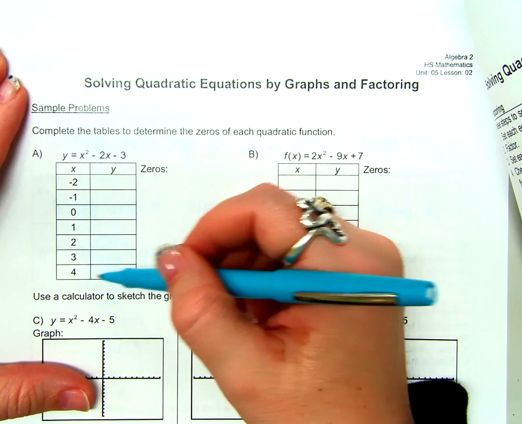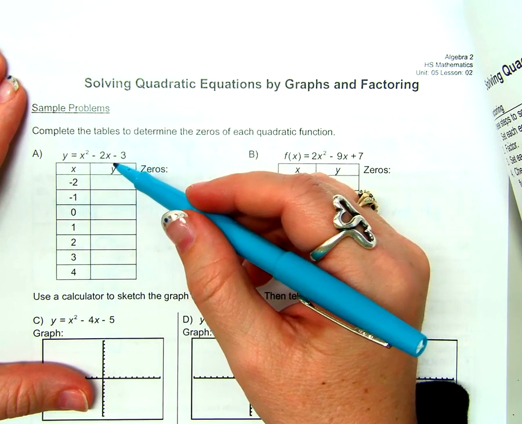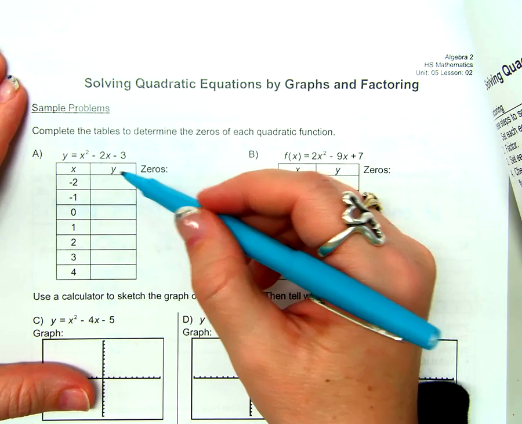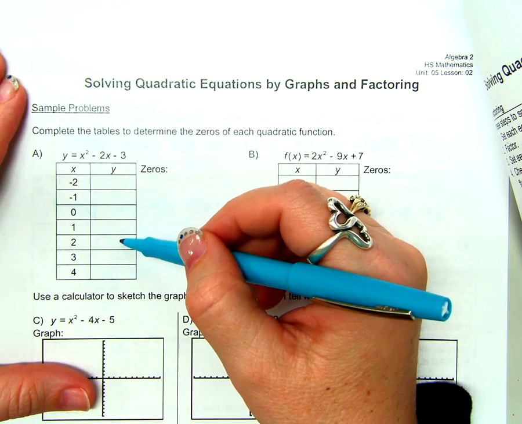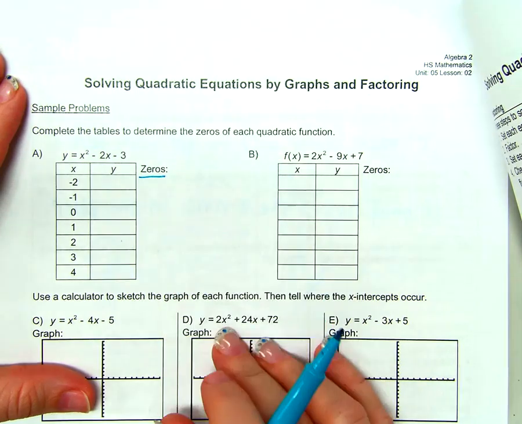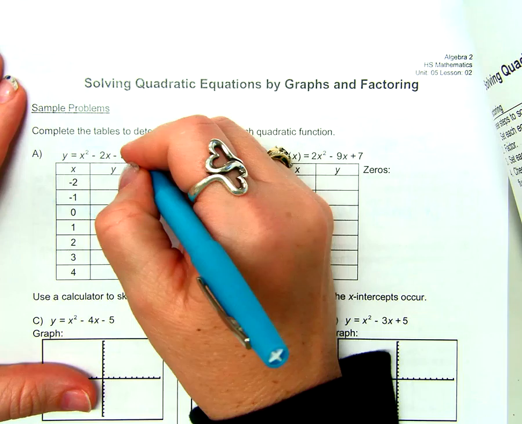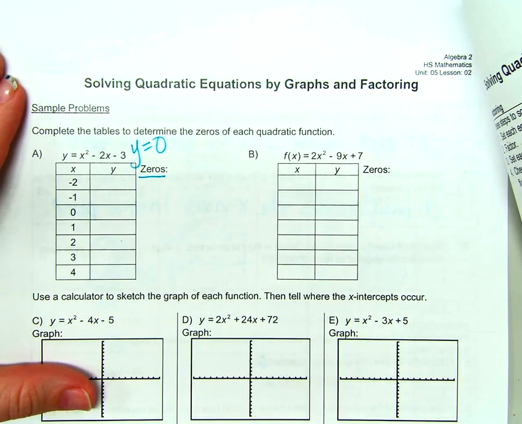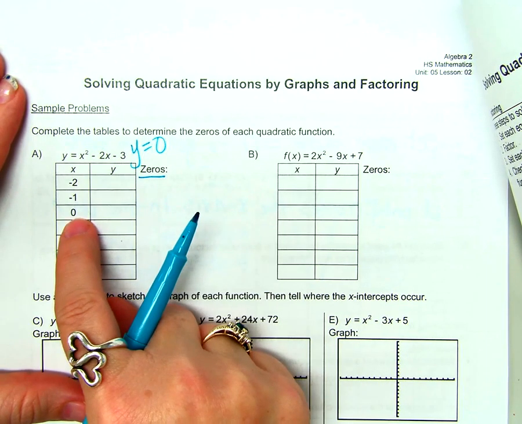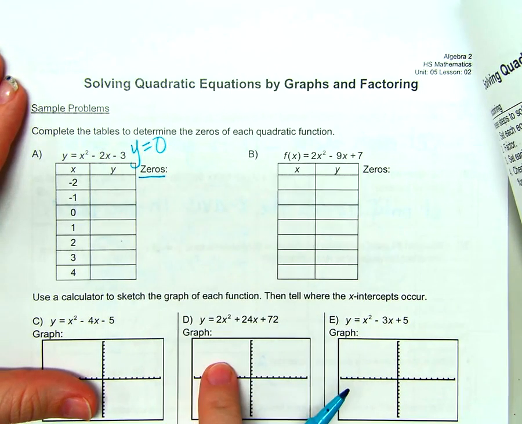Do I really need to do a sample problem like this? What does this want you to do? Put it in the calculator and look at the table. What are you looking for in the table? Where are you going to find your zeros? Number, comma, 0. So what we're looking for is where y equals 0. That will give you your zeros. We don't care where x equals 0, not right now. We care where y equals 0.